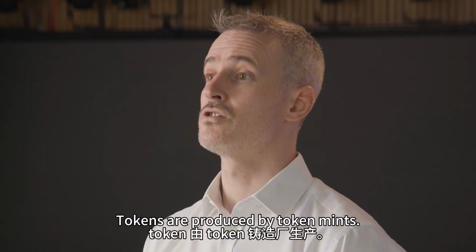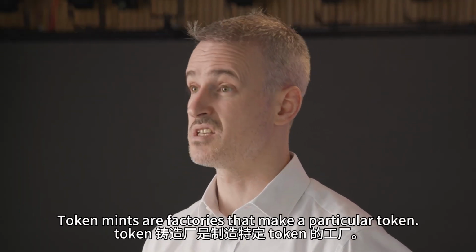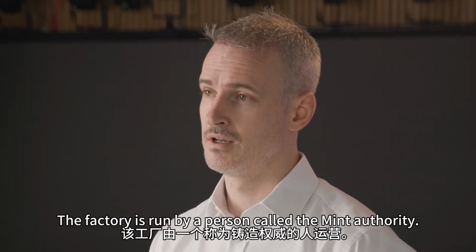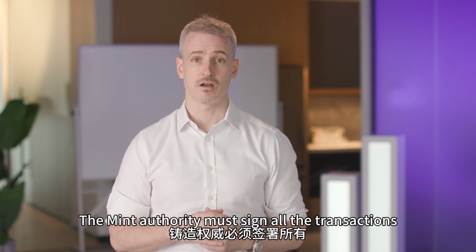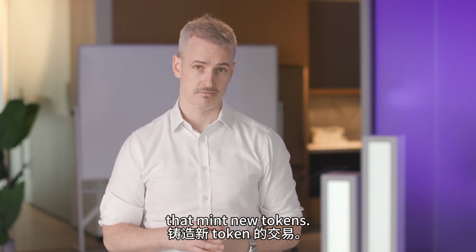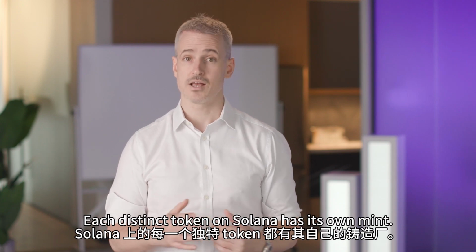Tokens are produced by token mints. Token mints are factories that make a particular token. The factory is run by a person called the Mint Authority. The Mint Authority must sign all the transactions that mint new tokens. Each distinct token on Solana has its own mint.